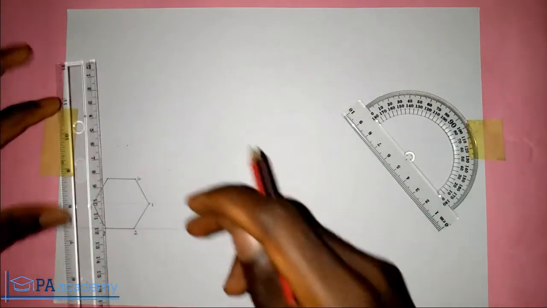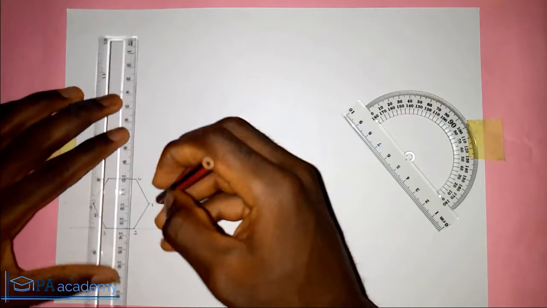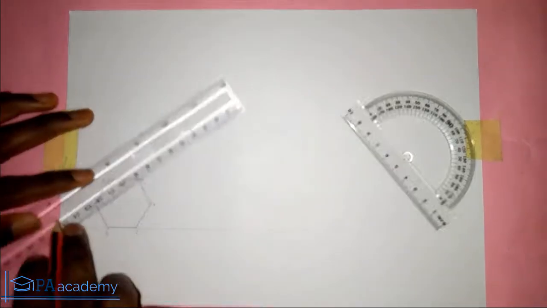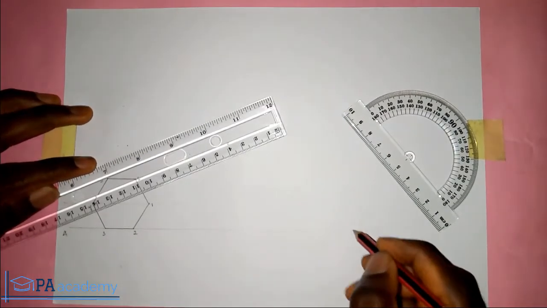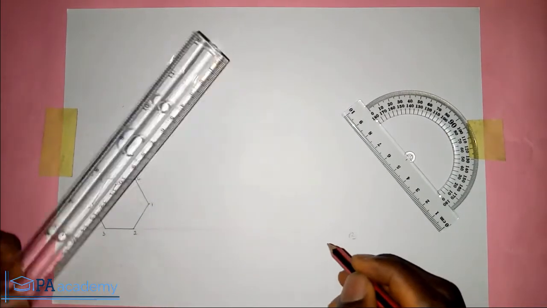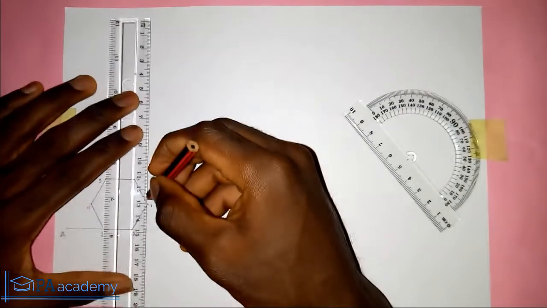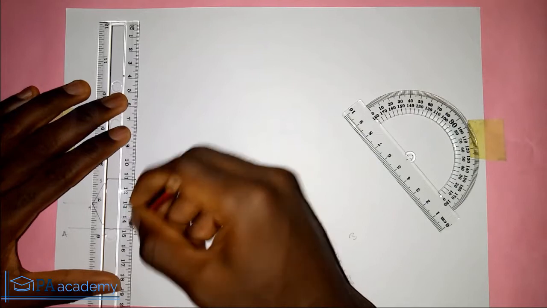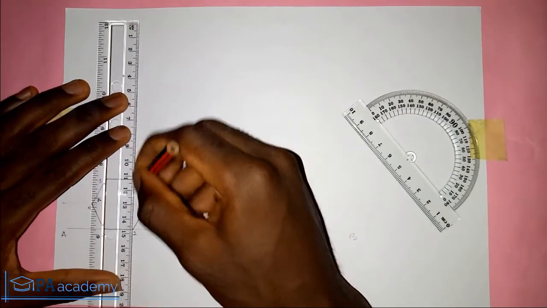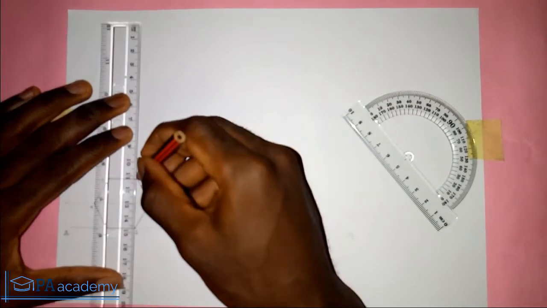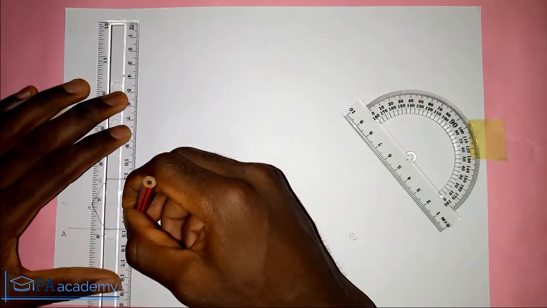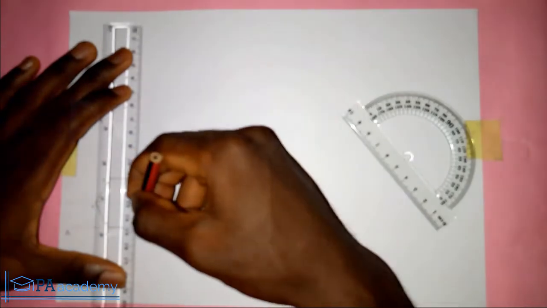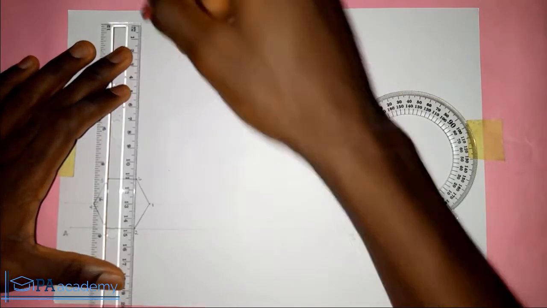Next we are going to draw a line straight up from the point, a line that is perpendicular to this line. Let's call this line AB. So from this point, let me start from this, so that this line is going to touch points 2 and 6.